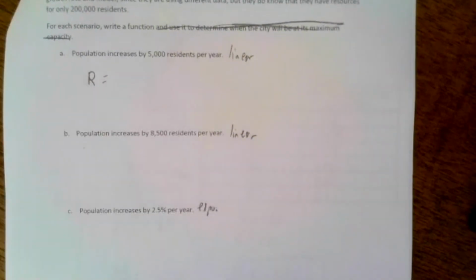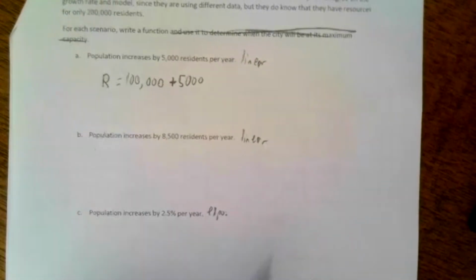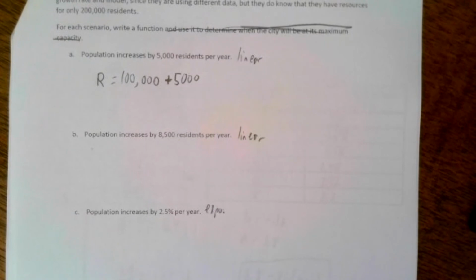So what is our A in this case? How many residents do we start with? 100,000. 100,000, right? So we start with 100,000, and then I know it's linear, so I'm going to add. And what am I changing by each year? 5,000. 5,000, yep. So I'm changing by 5,000. And what variable do we want to use to represent the residents that we change by per year?